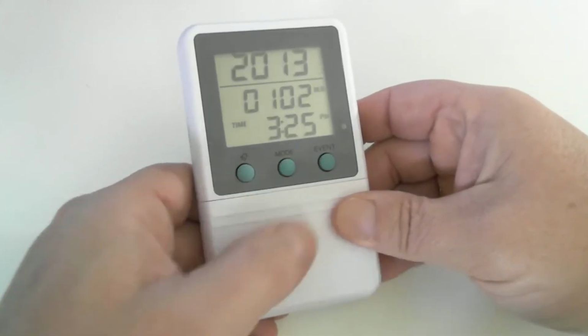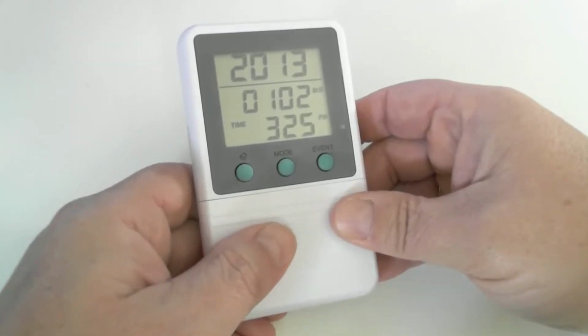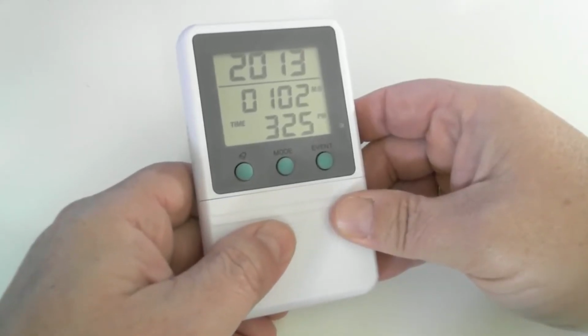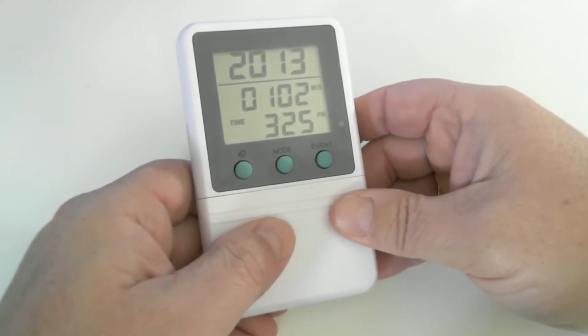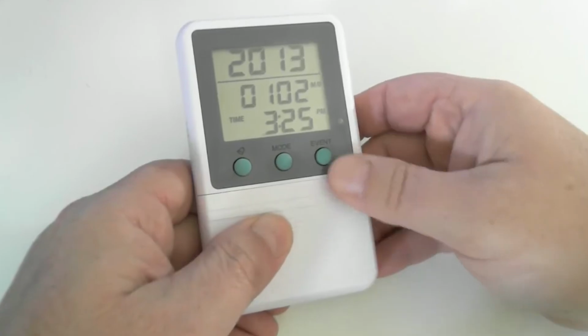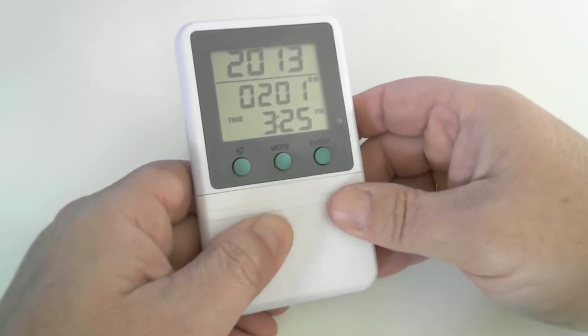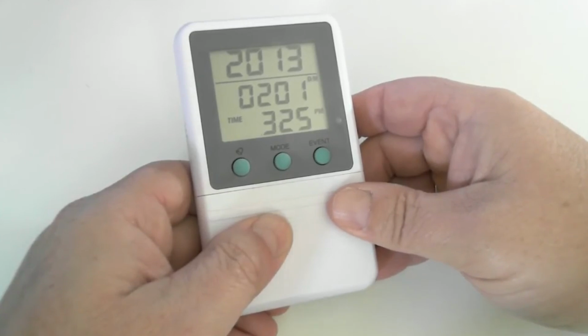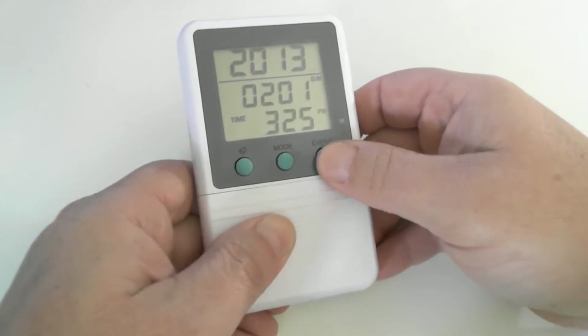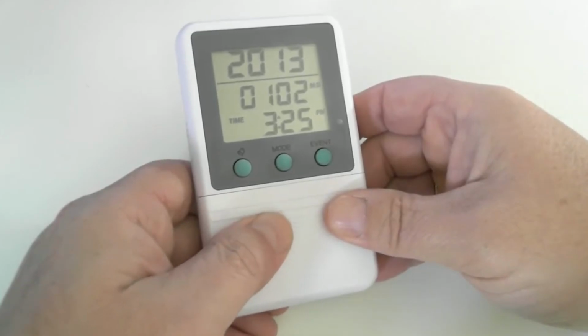Press mode again, and we're into the third and last display, which at the top is showing the year. The center is showing the month and day, and at the bottom is showing the time. Pressing the event here will toggle the month and day to day and month, and hitting event will toggle it back again. All right, let's go on to setting up the unit.